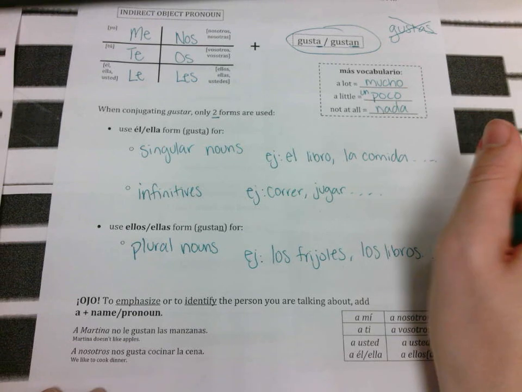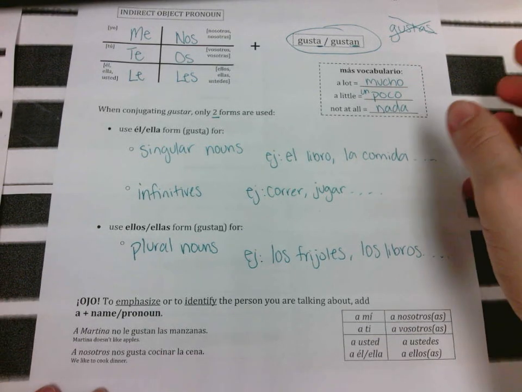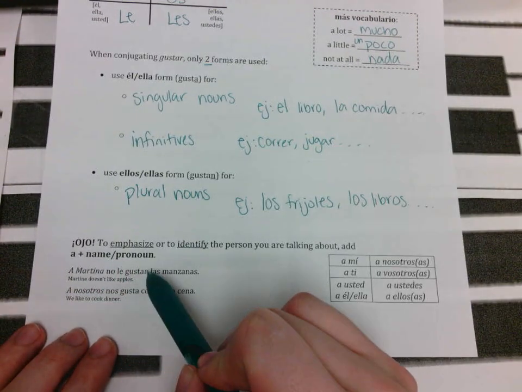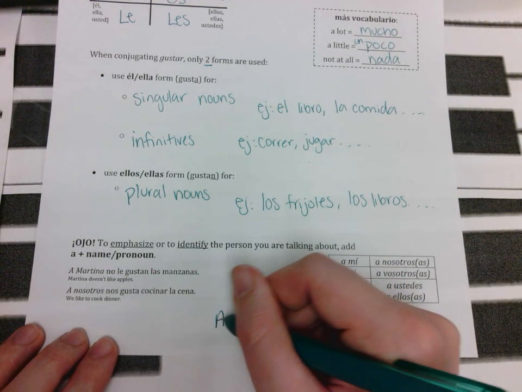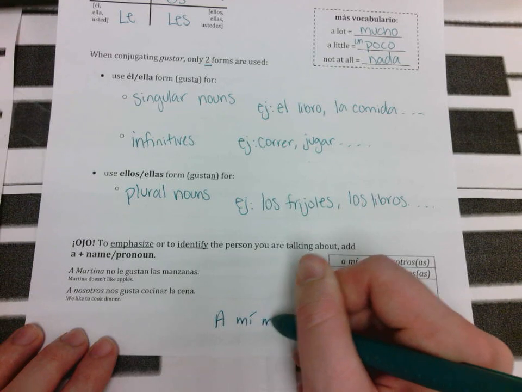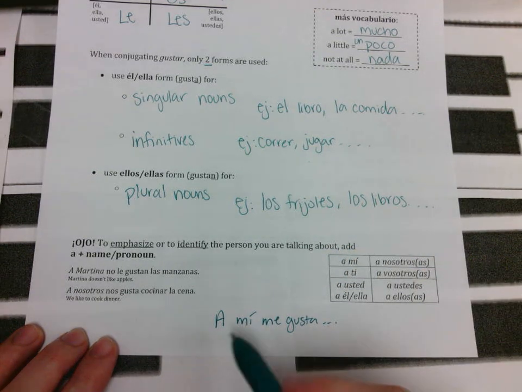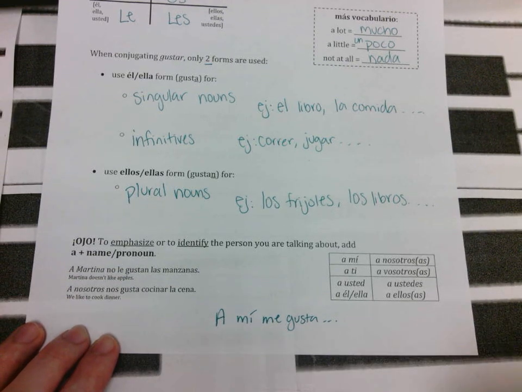Alright, now in order to emphasize or identify the person that you are talking about, you're going to add an a plus the name or the pronoun. So a mí, you could say a mí me gusta, in order to emphasize that the subject of your sentence is in the yo form, that you are in fact talking about yourself.